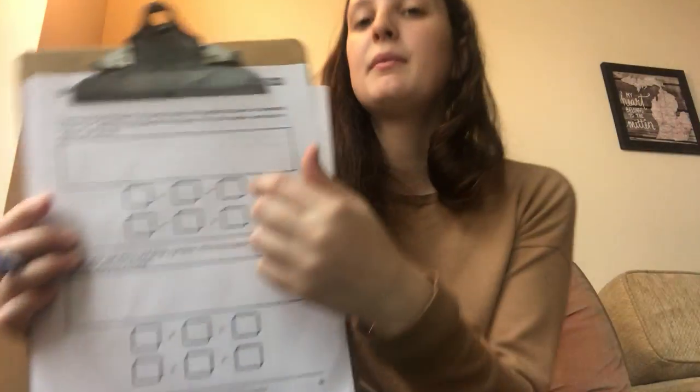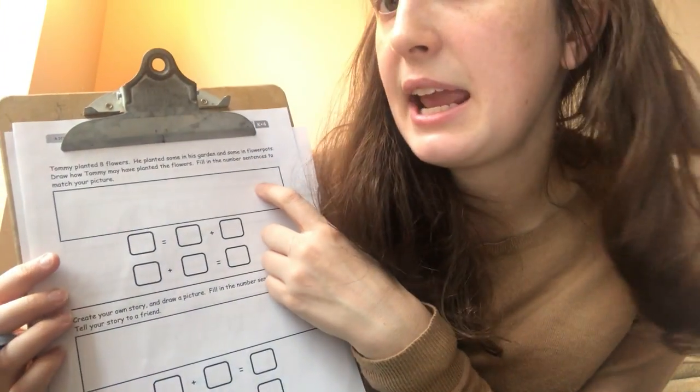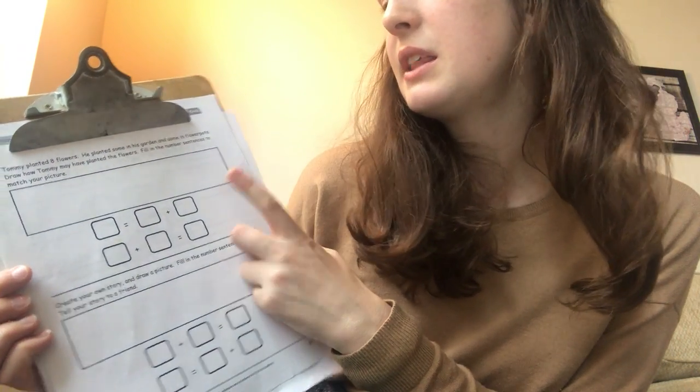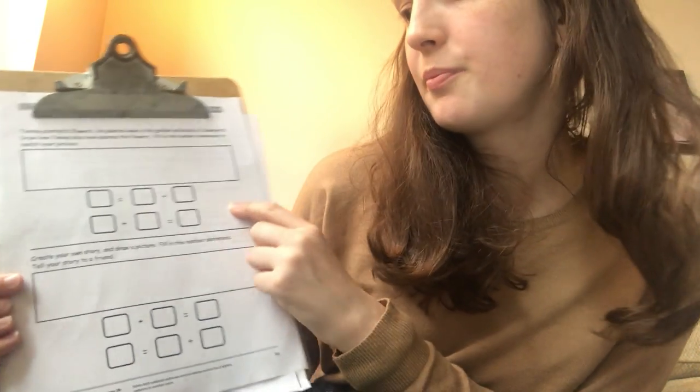I really like this one. So it says Tommy planted 8 flowers. He planted some of them in his garden and some of them in flower pots. Draw how Tommy may have planted the flowers. So some of them in his garden and some of them in his flower pots. Fill in the number sentences to match your picture.